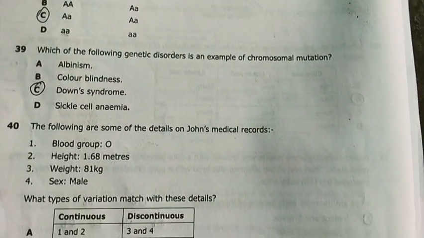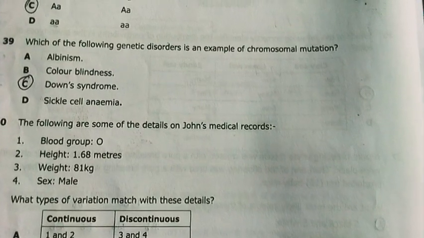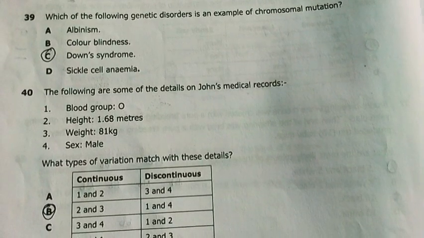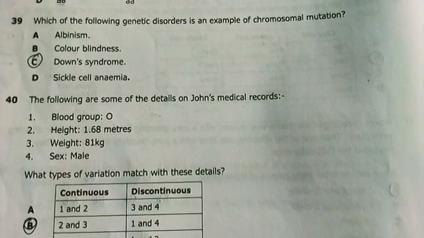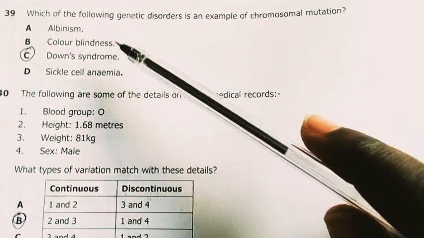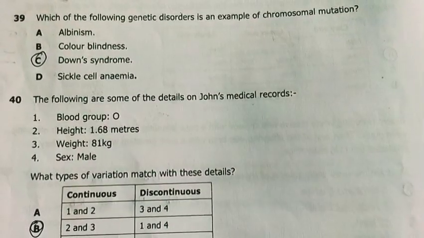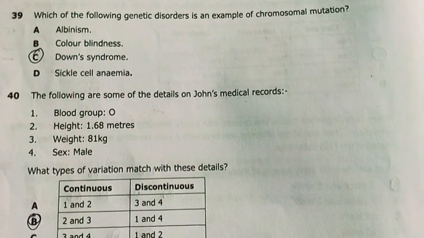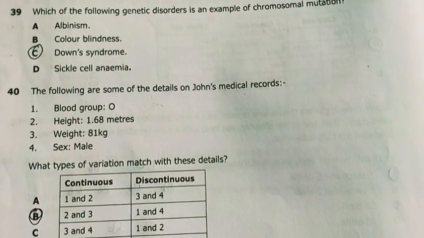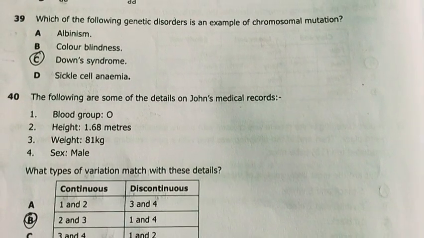Number 39, second last question. Which of the following genetic disorders is an example of chromosomal mutation, Down syndrome? If you follow these questions very well, you'll realize that these are just repeated. Down syndrome is a chromosomal mutation. I think Down syndrome is caused by a mutation where you have an extra 21st chromosome, chromosome number 21, an excess chromosome, mostly chromosome number 21. So my answer there is C.